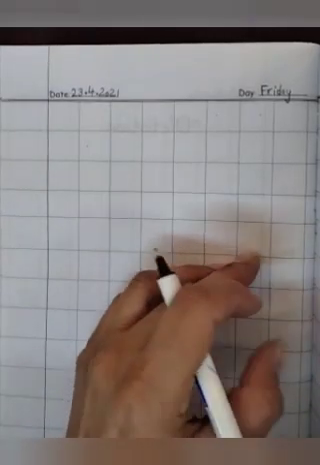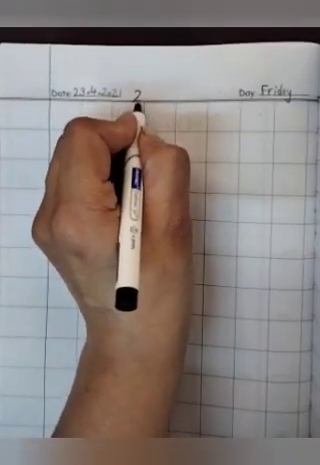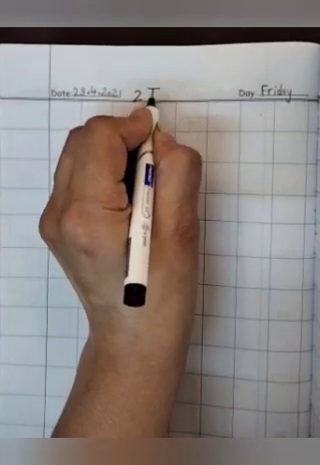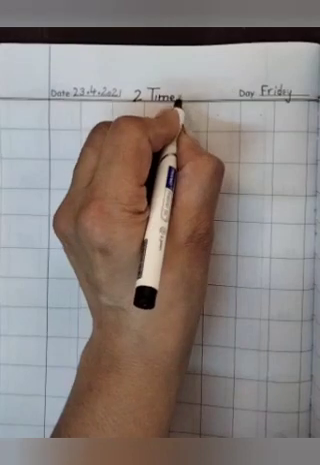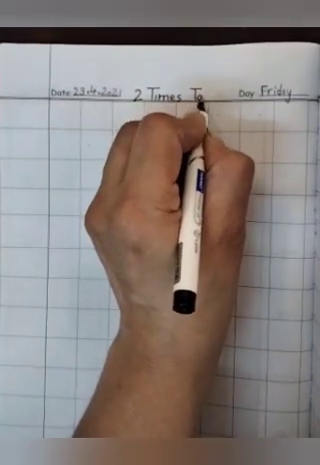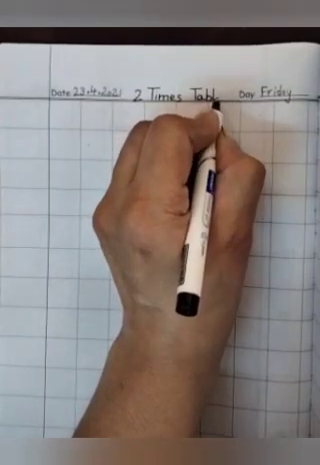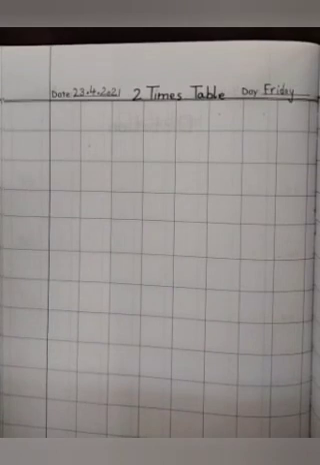You can write the caption by yourself and you can take the help of your mama as well. So here we will write down 2 times, T-I-M-E-S, times, table, T-A-B-L-E, table. So today we are doing 2 times table. Dear children, yesterday we have done the 2 times table. Now we are doing 2 times table in another way.